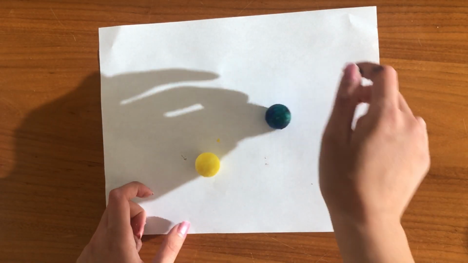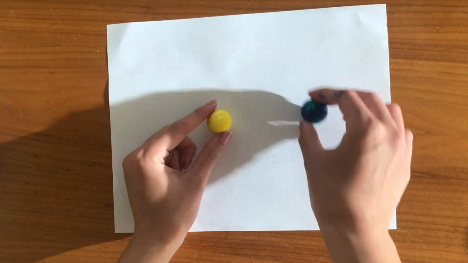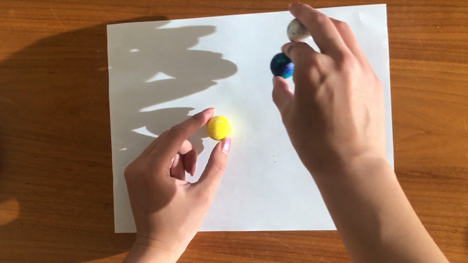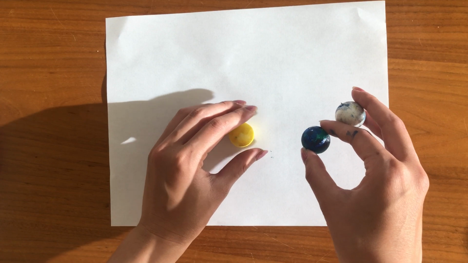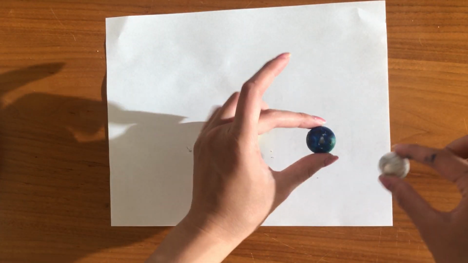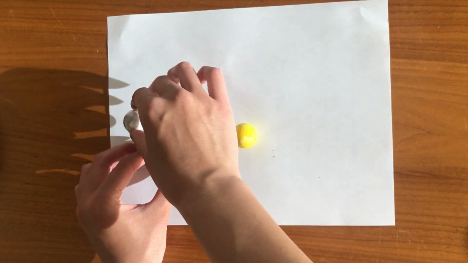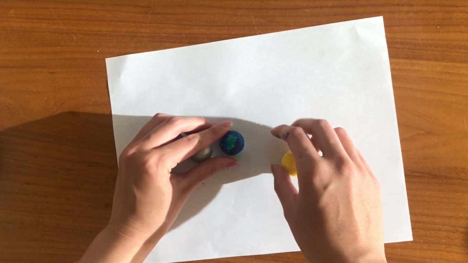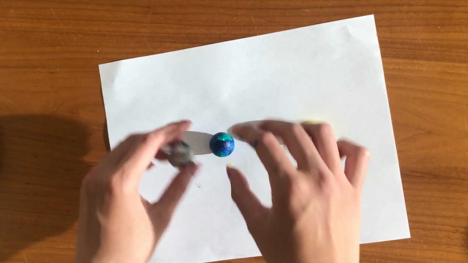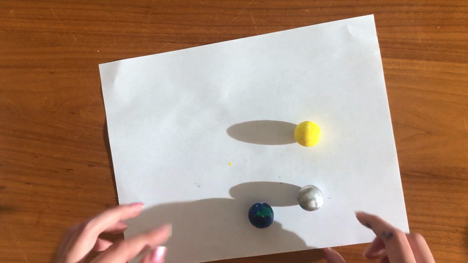As you can see from my styrofoam ball model, the Earth goes around the Sun, and during this time, the Moon goes around the Earth. The Earth takes 365 days or 1 year to go around the Sun, while the Moon takes 24 hours or 1 day to go around the Earth. Depending on where the Moon, Earth, and Sun line up, we can see the moon differently in the sky. We might see a full moon, a half moon, or a sliver of the moon.